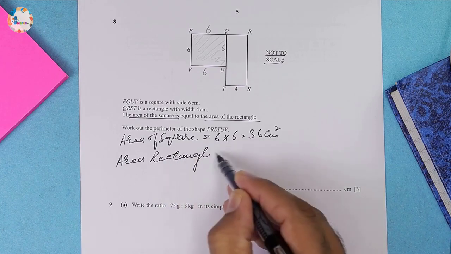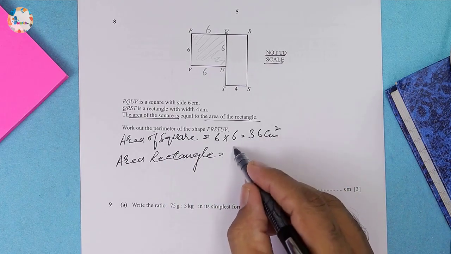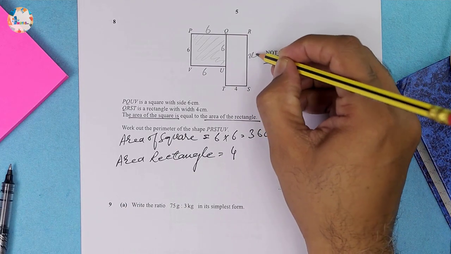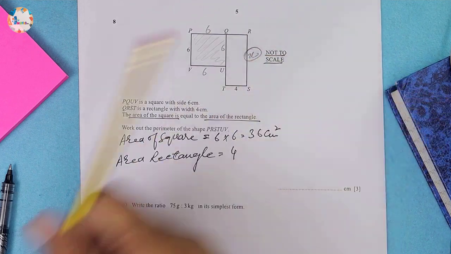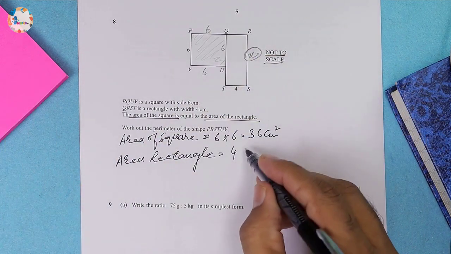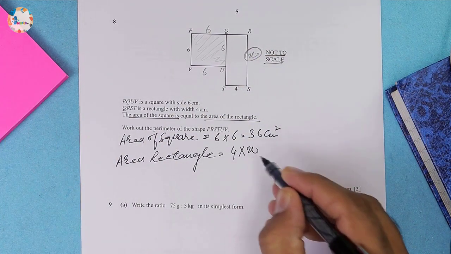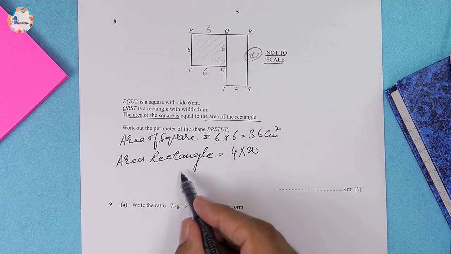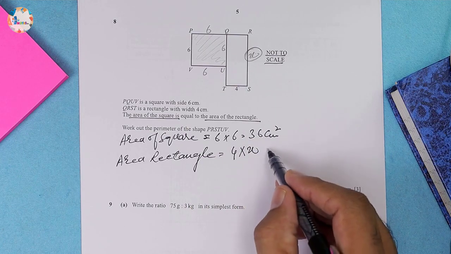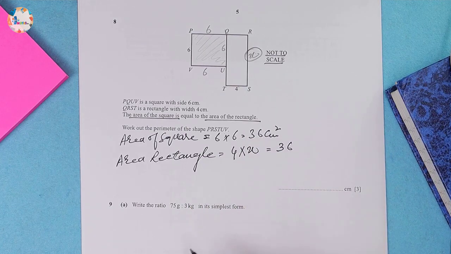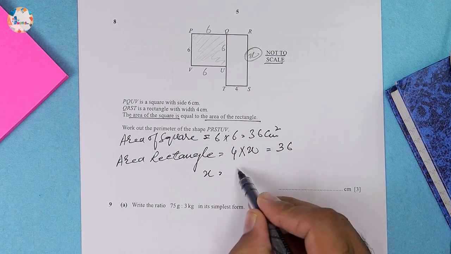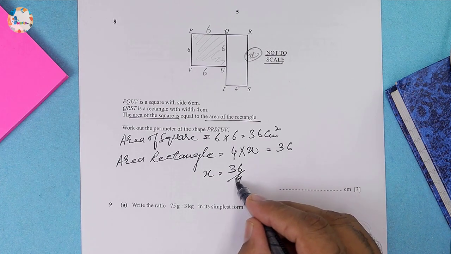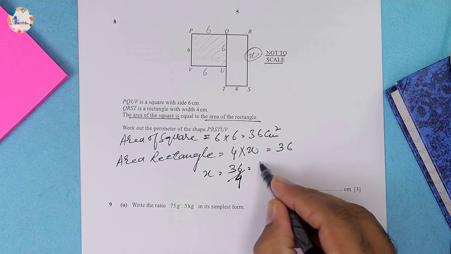we can write area of rectangle is equal to 4 multiplied by this side, we can take it as x. So 4 multiplied by x. In case of rectangle, we are taking length into width, so 4 multiplied by x, and area of rectangle will be 36 as by the condition of the question. We can write like this. So x will be equal to 36 divided by 4, which is equal to 9.